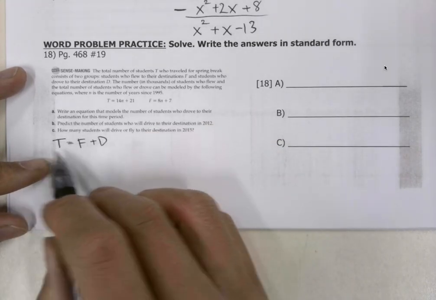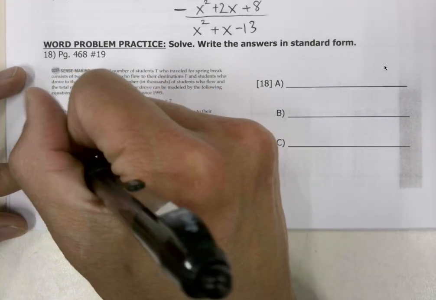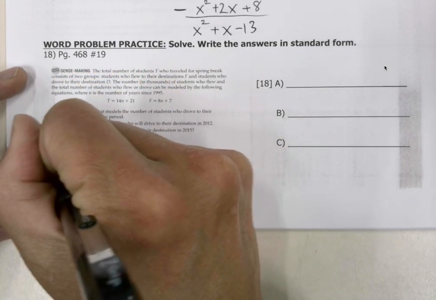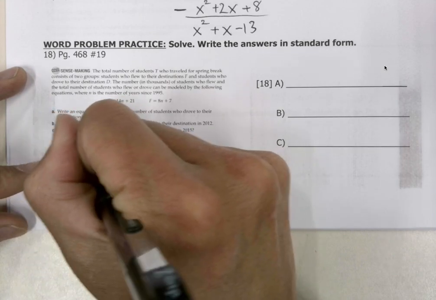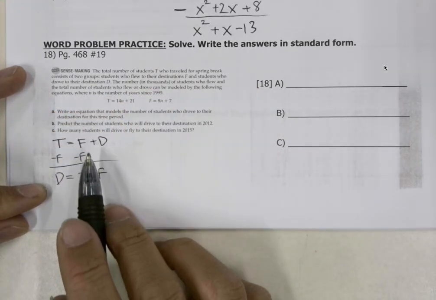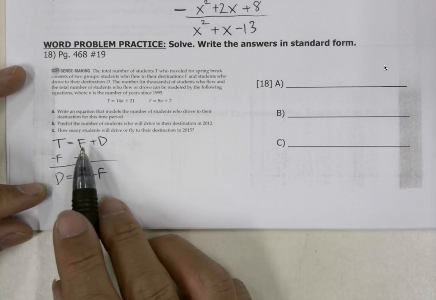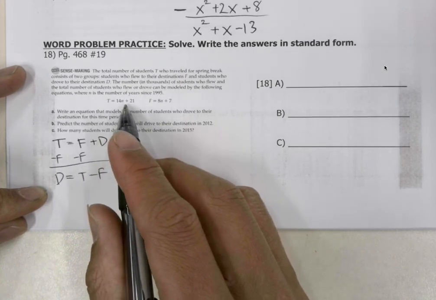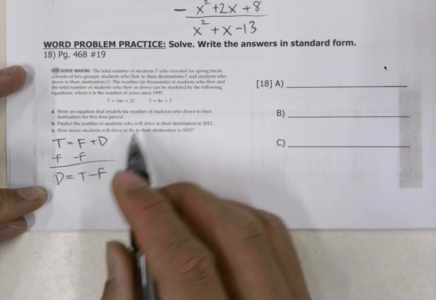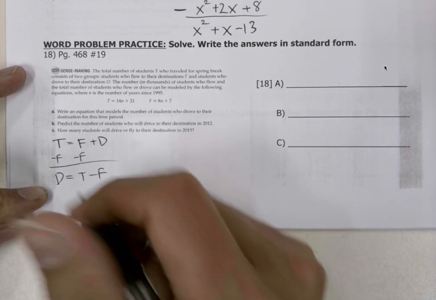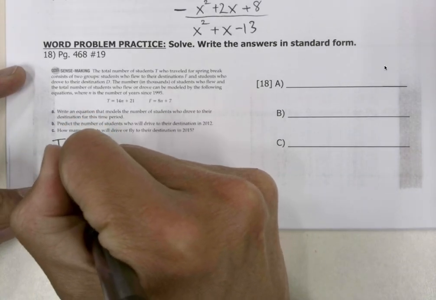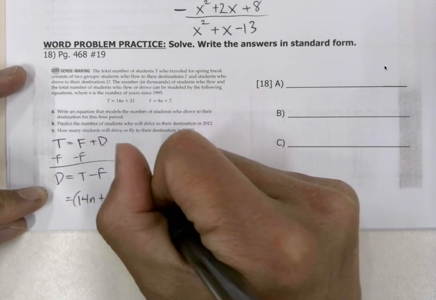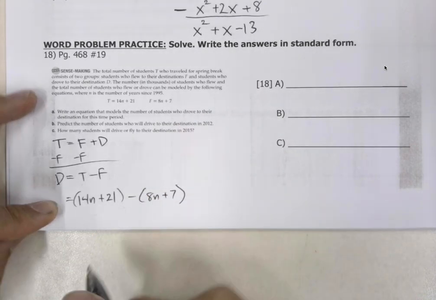But before I do, I can solve for D by subtracting F from both sides of the equal sign. That leaves me with D is equal to T minus F. Right, moving the F, those students who flew, to the other side of the equal sign. So if I now substitute in 14n plus 21 for T and 8n plus 7 for F, this is what I'm going to get: 14n plus 21 minus 8n plus 7. Right.